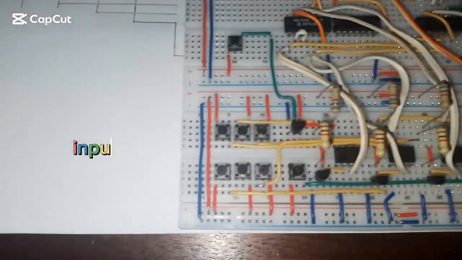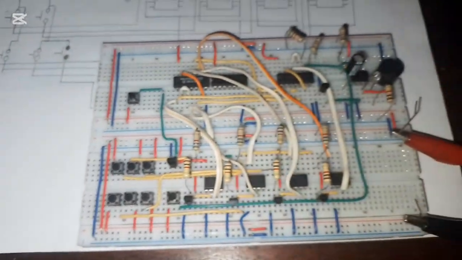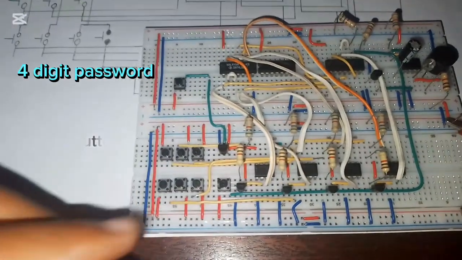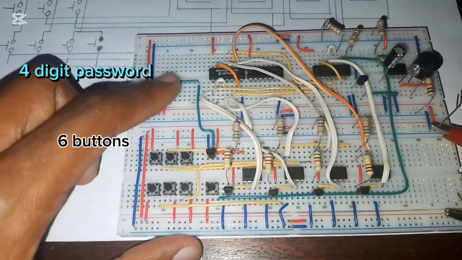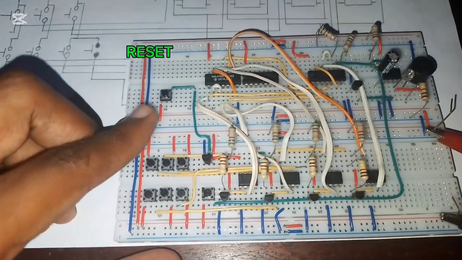So we have our input panel right here for us to gain access to the system. It's a 4-digit password, but 6 push buttons are here. This is the reset button right there on top.